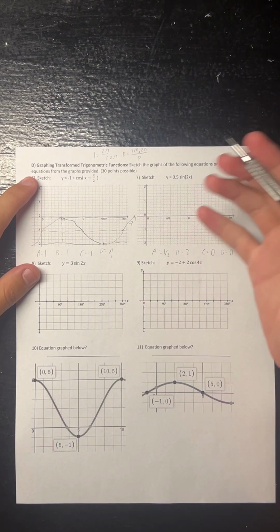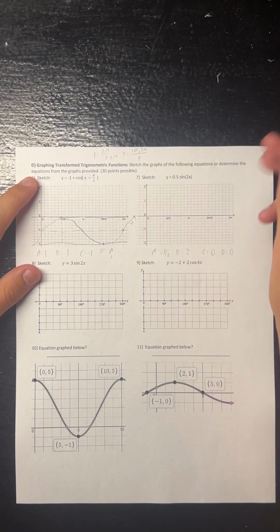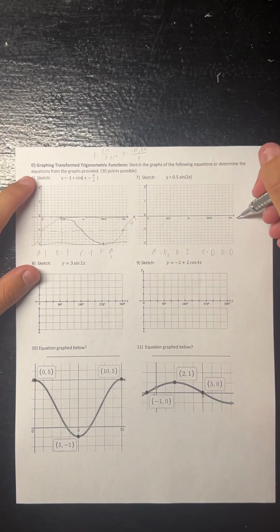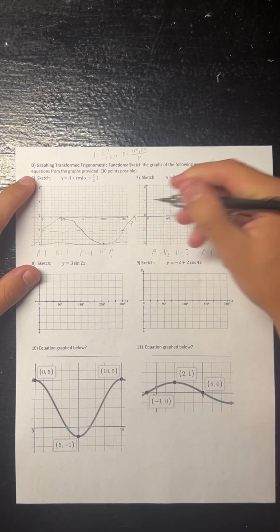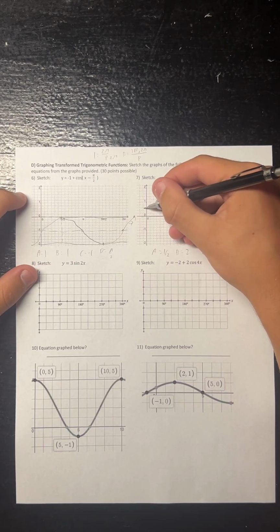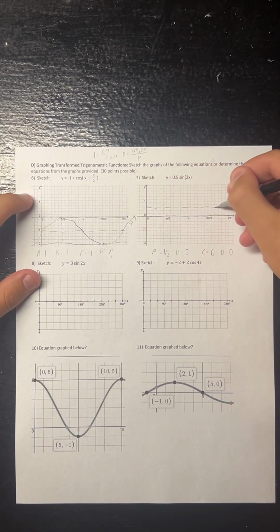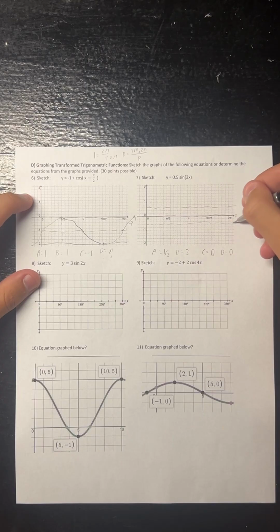So now we can do our sinusoidal and all that. The midline is 0, so right here. Amplitude is 1/2, so this should be right here, and it should be right here. Sorry, once again, for the really bad drawings.